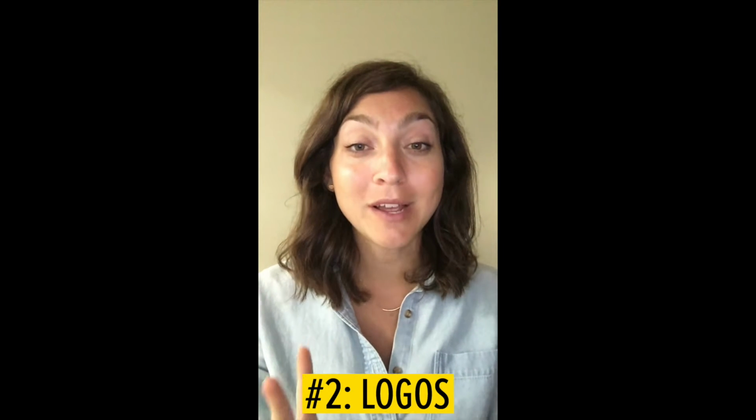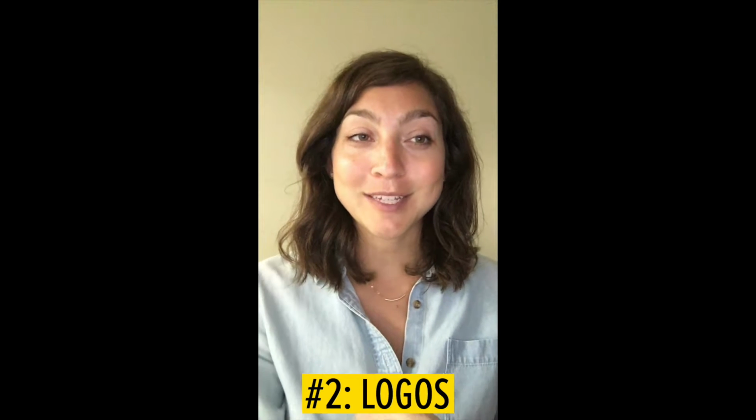So number 2 is logos. And yes, there was an S on the end of that word, logos. I'm talking about a suite of logos, not just one. I recommend that you have various versions of your logos for 2 reasons. One is that it provides some really nice depth and variety, and it gives your brand a richness and a feeling of being fully built out. And 2 is on a functional level, you likely need different versions for different applications.